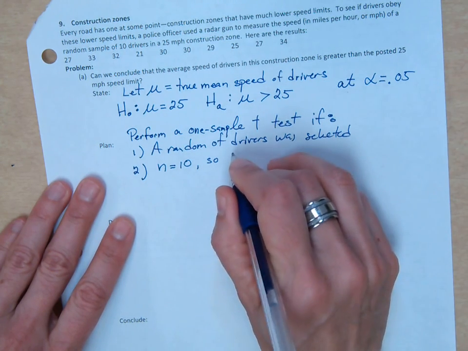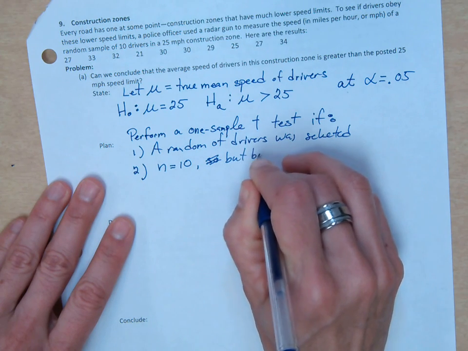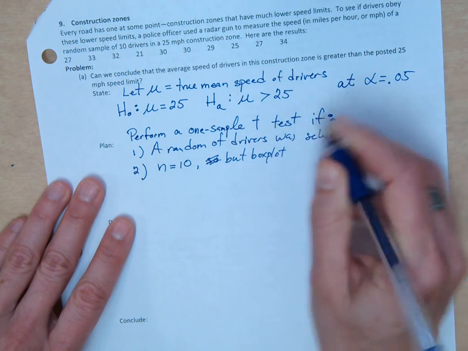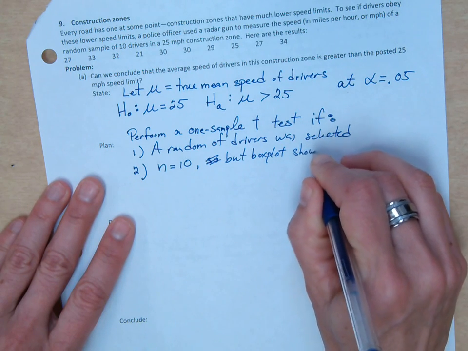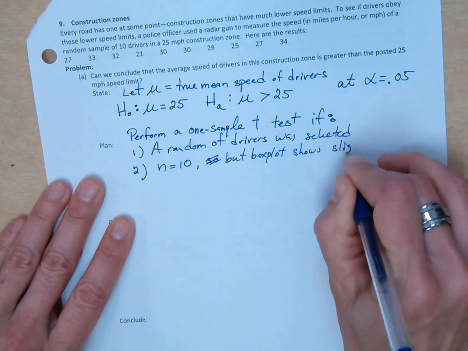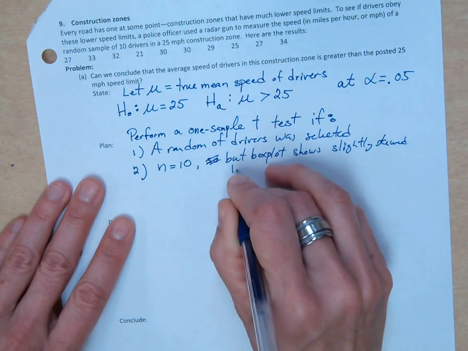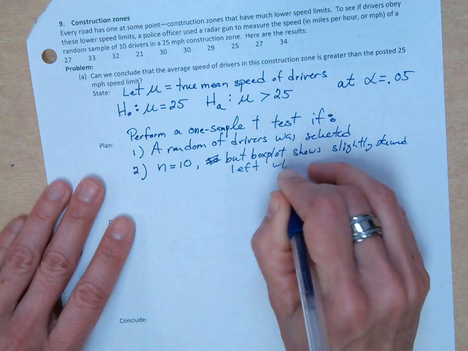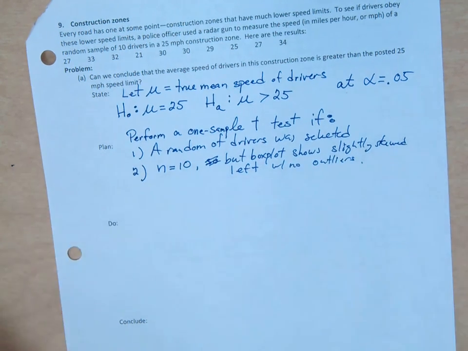But the box plot shows only slightly skewed left, no outliers. And I'll show you that. So we'll type these in and we'll do a little sketch.